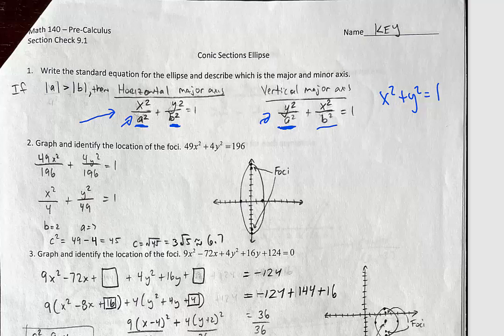All right, let's take a look at question 2. Question 2 now. Graph and identify the location of the foci. So we've got to get this equation right here to look like this. And notice we need to have 1 on the right side. So the first thing I'm going to do is divide every term by 196. And when I do that, I'll get 1 on the right side, and I'll get 4 over 196, 49 over 196.